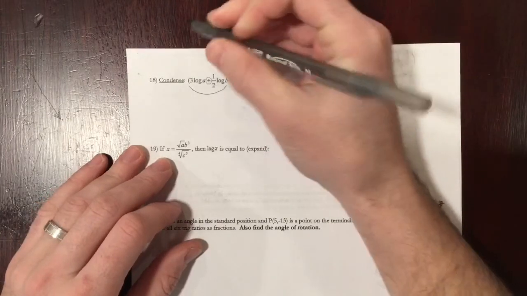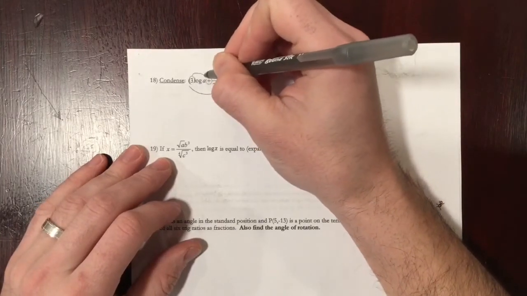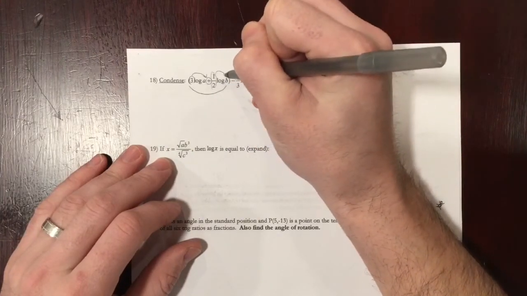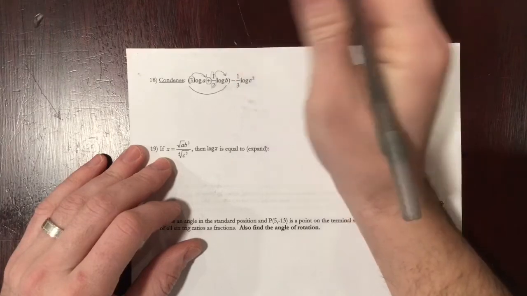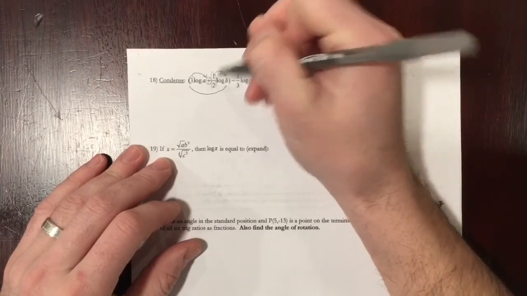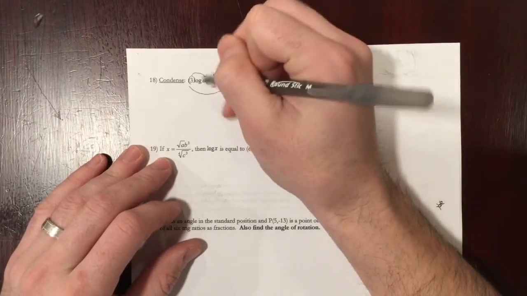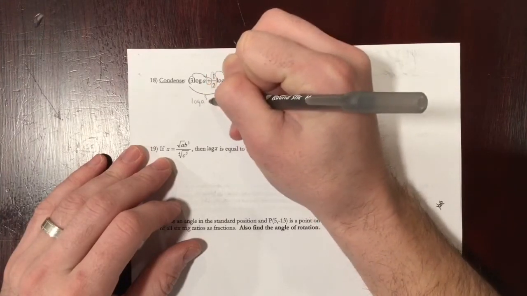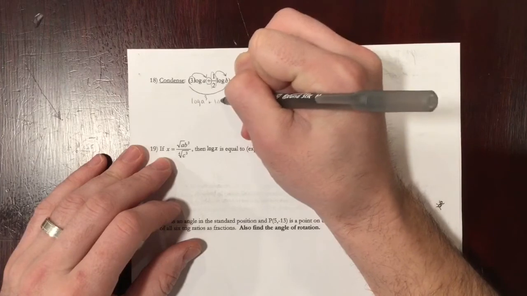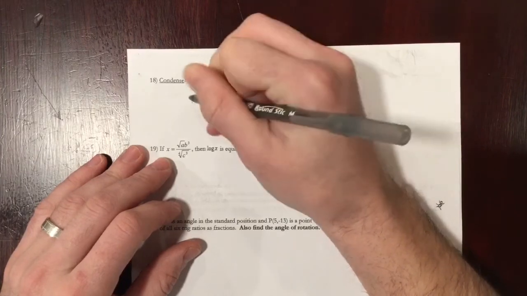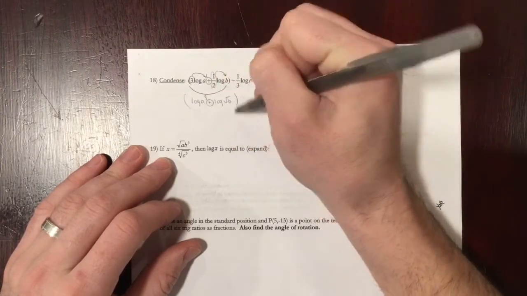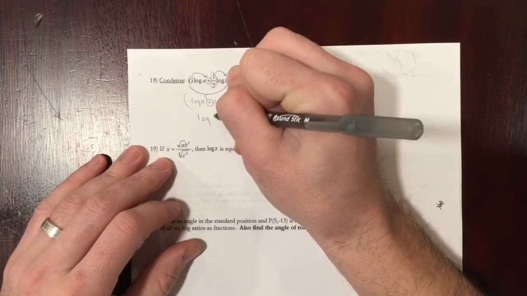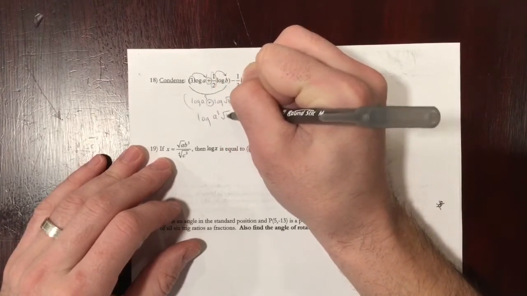We have 3 log a, which can really be written as an exponent. Same thing with this 1/2, it can be written as an exponent. However, for 1/2, we like to use the square root. So if I want to rewrite it before, log a to the 3rd power plus log square root of b. Since I am adding, I'm going to multiply, so this now becomes log a to the 3rd square root of b.